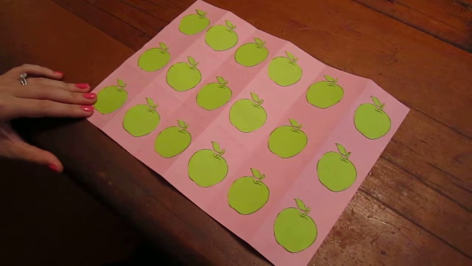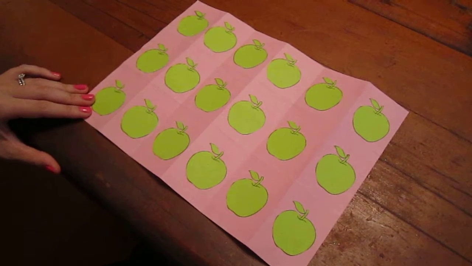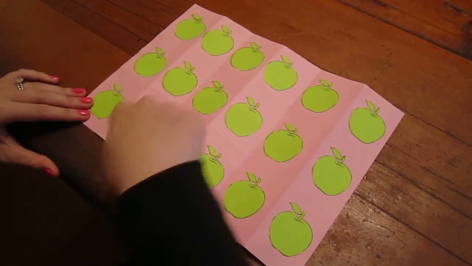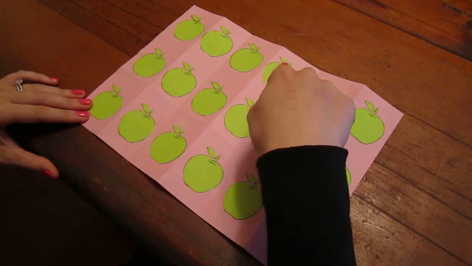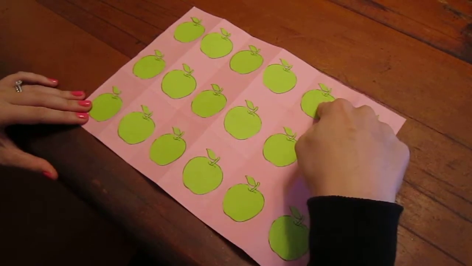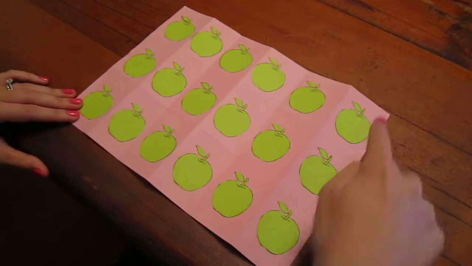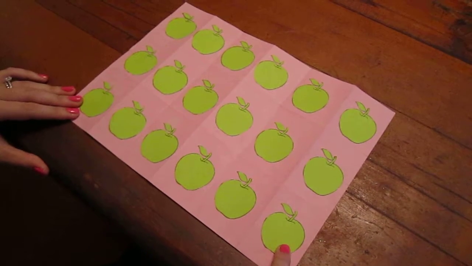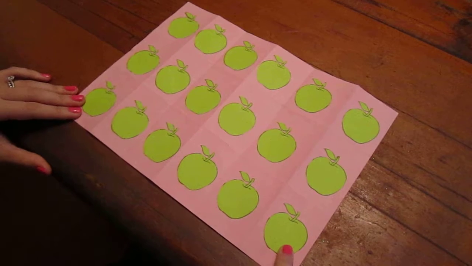Now let's count how many groups of 3 we have. We have 1 group of 3, 2 groups of 3, 3 groups of 3, 4 groups of 3, 5 groups of 3, 6 groups of 3. We have 6 groups of 3 apples. So we know that 18 divided by 3 is 6.